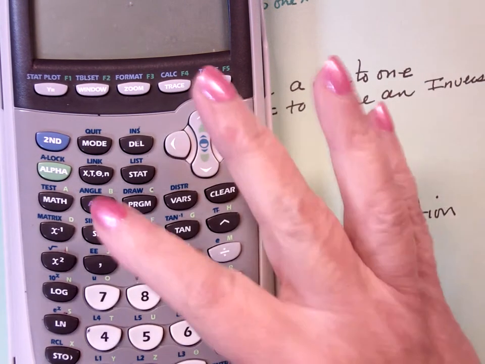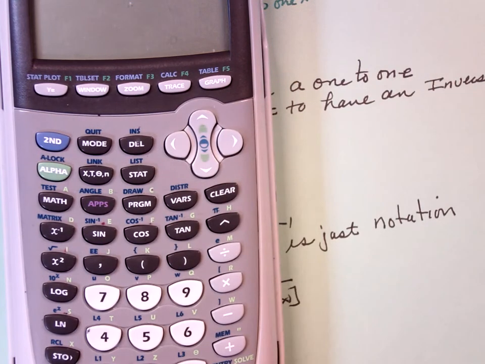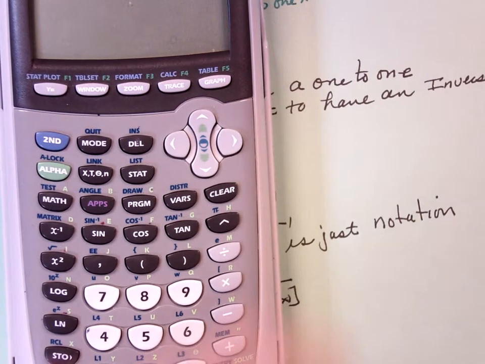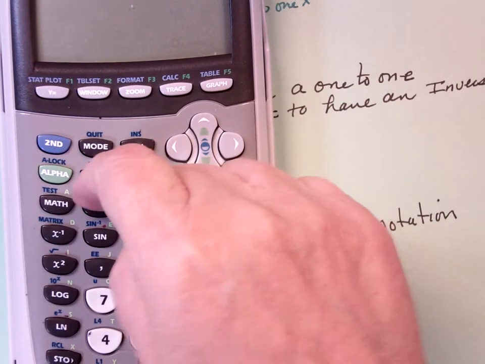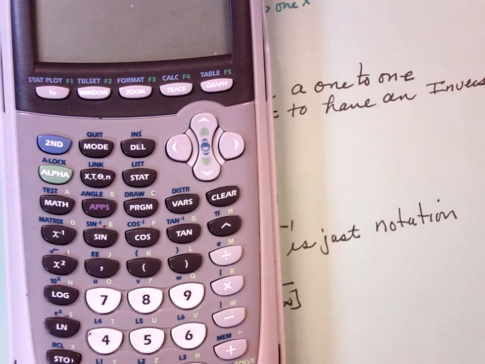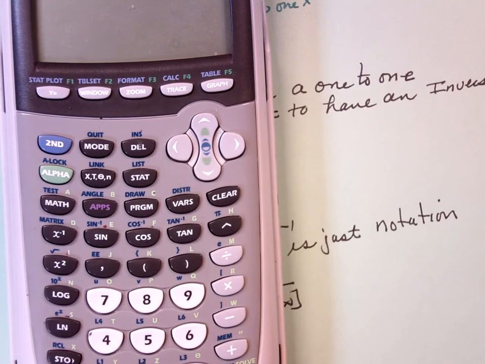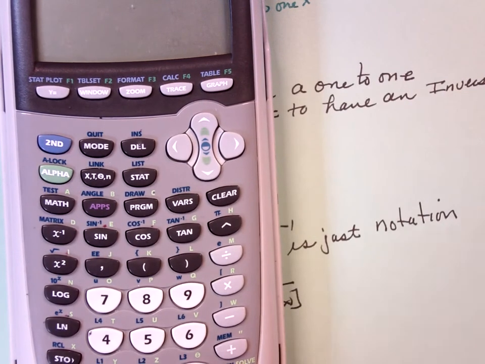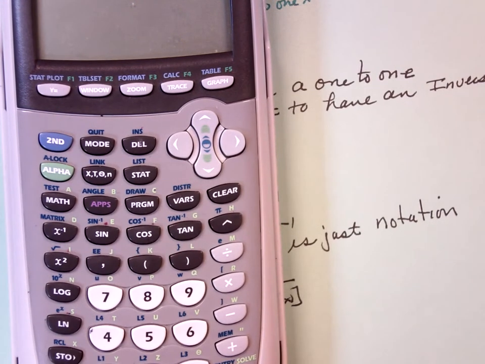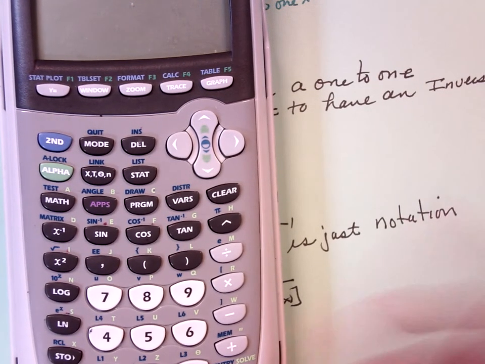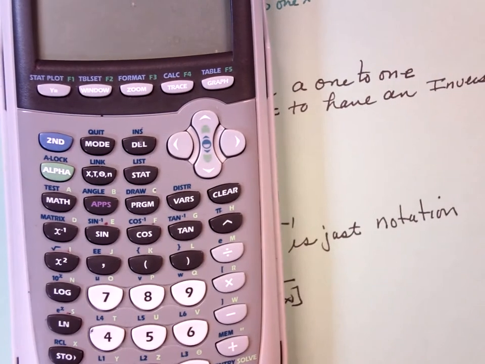You have letters of the alphabet above the keys. You have menus, like the test menu and the angle menu and the draw menu and the distribution menu above the keys. So those aren't inverses. That just contains menus to give you more capability for your calculator. So they eliminated the INV key.